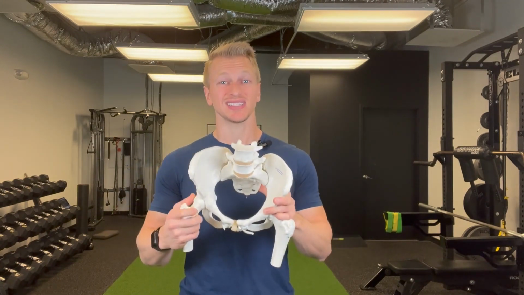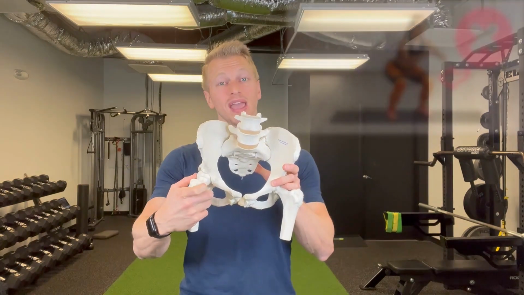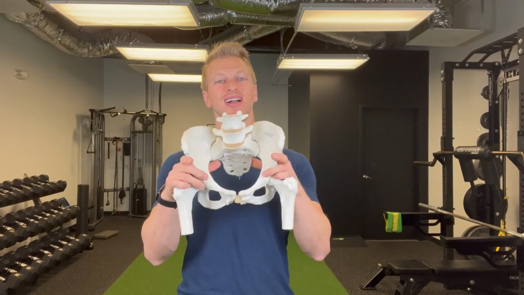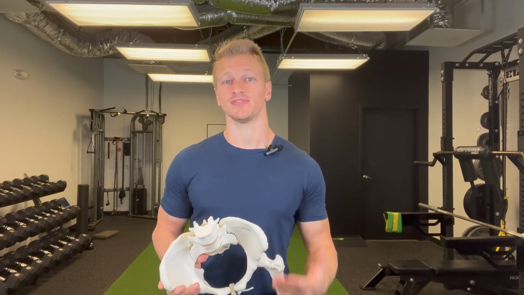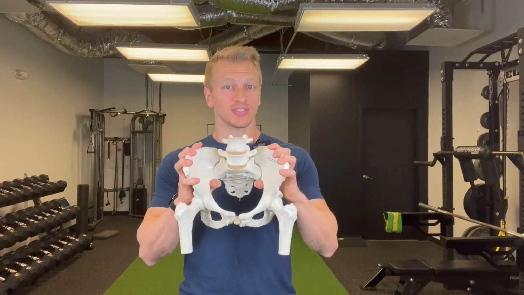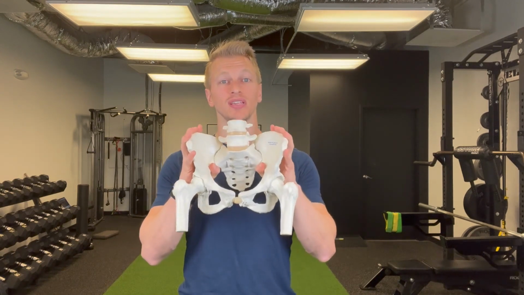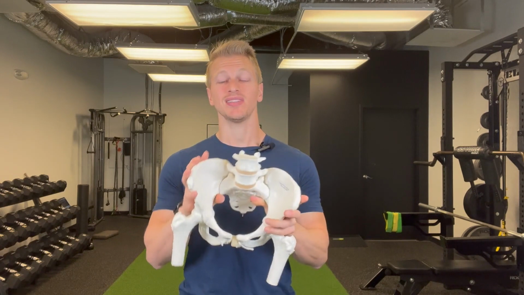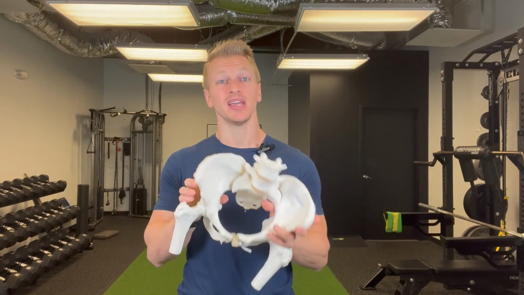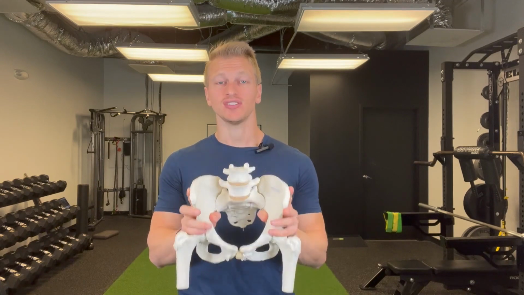So to really fix this, it's not putting a band around the knees to drive external rotation. Why? Because they're stuck in external rotation. We essentially are getting them better at that dysfunction. We need to get them to move proximally. We need to get them to be able to internally rotate. We need the piriformis and the glutes to be able to ease up to allow that internal rotation to occur.